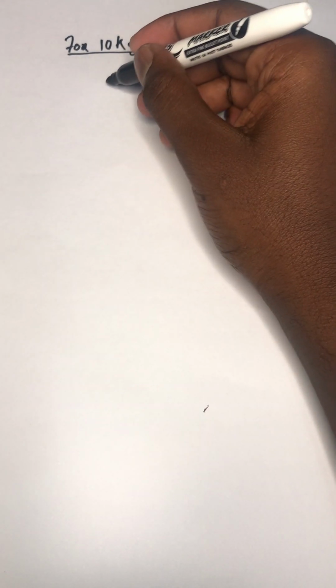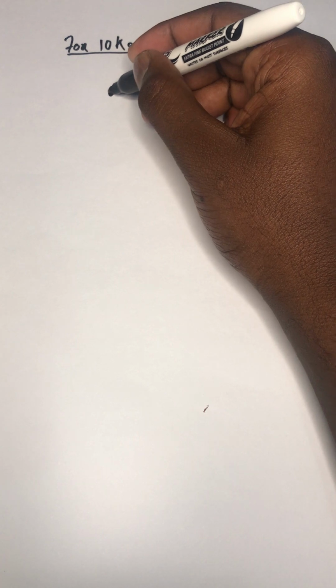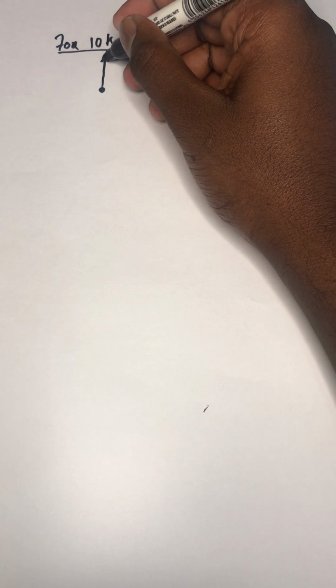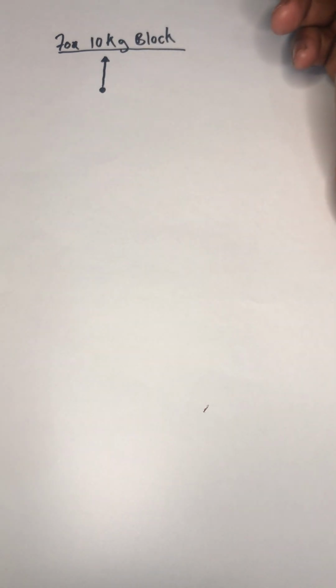Okay, for 10 kg block, okay, sithe i-object is on a horizontal surface, meaning there is a normal force onjani, which is a force that is perpendicular to the surface.